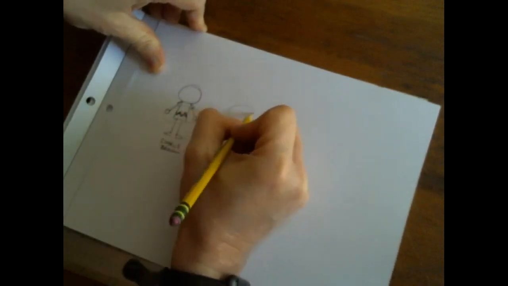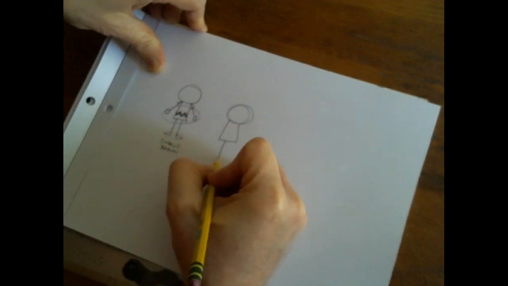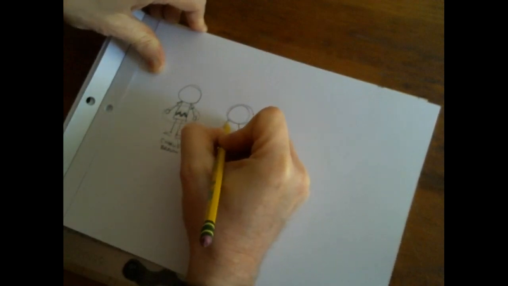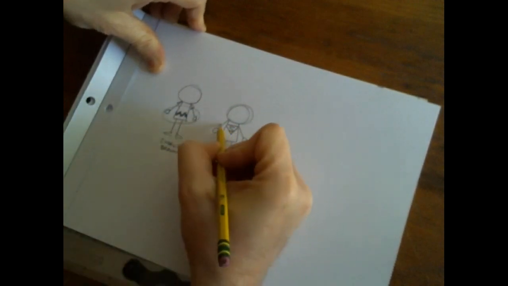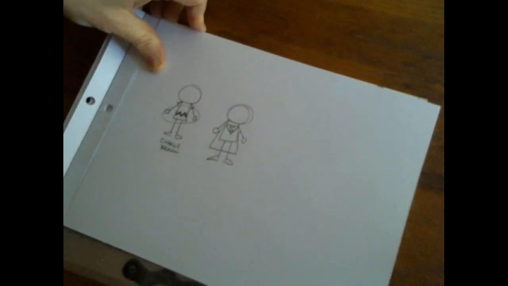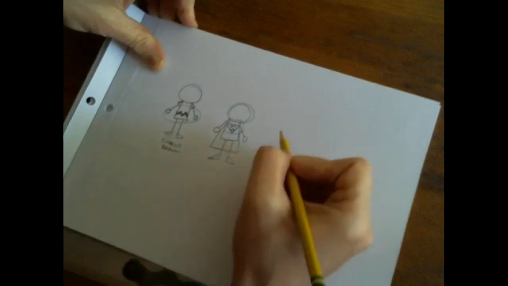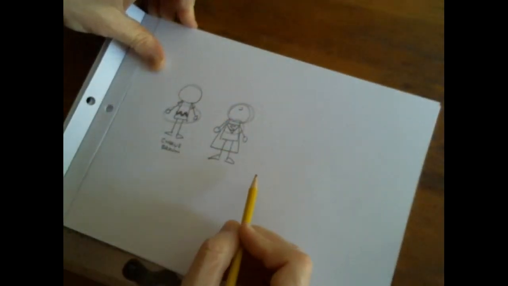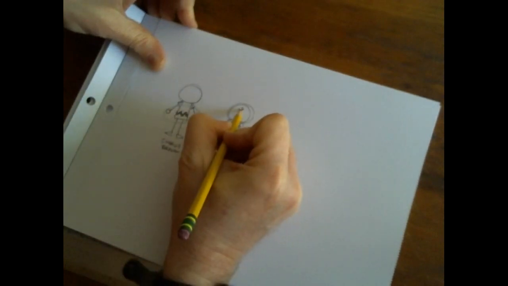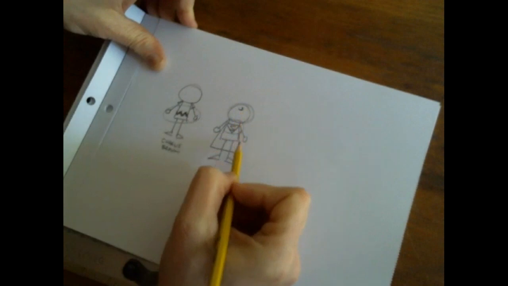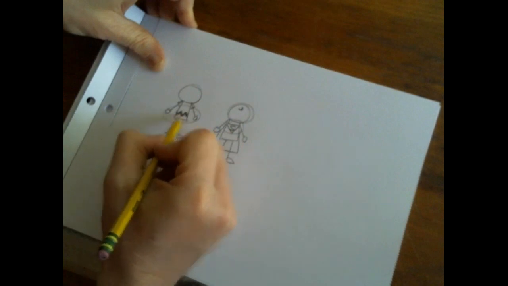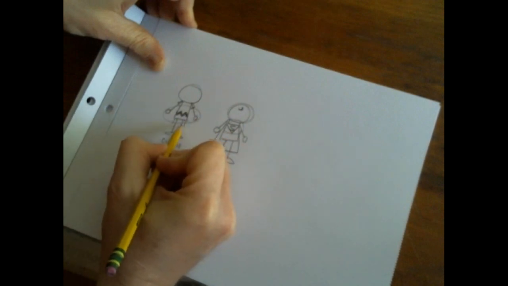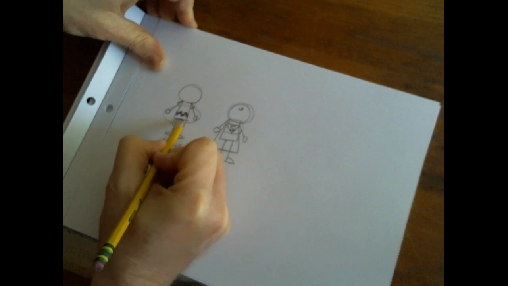If I were to draw this, and maybe add a cape, I don't have to put anything else. We know that that makes this character Superman. And a little curve. But every time you see a character in a comic, for the most part, especially a comic strip, they're always wearing the same clothes. So we can easily tell who's who by what they're wearing.